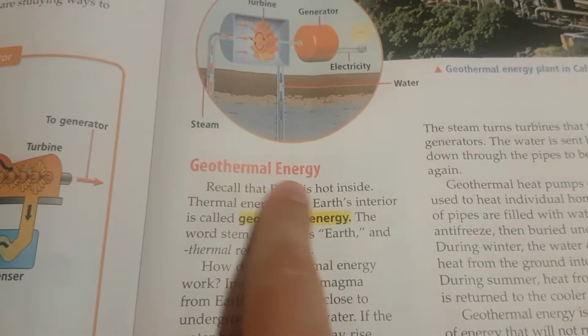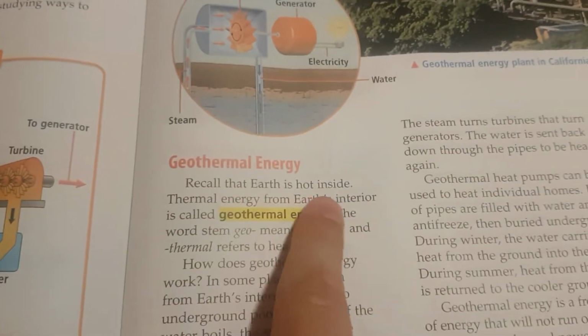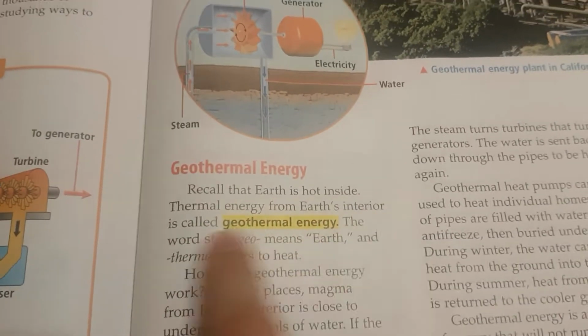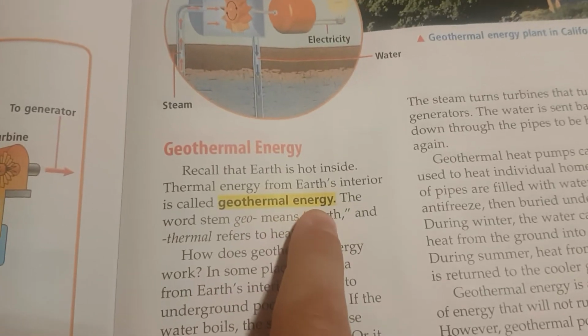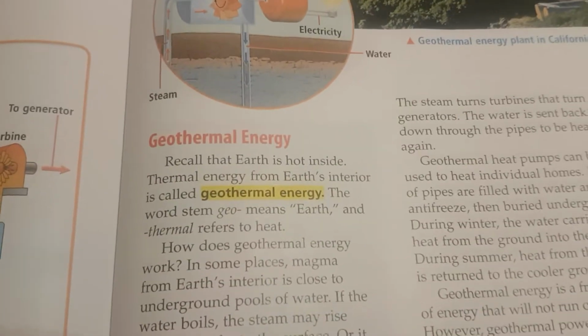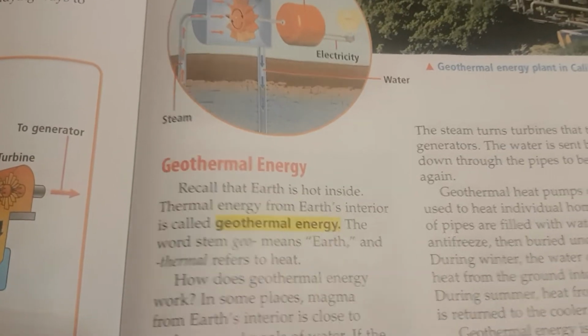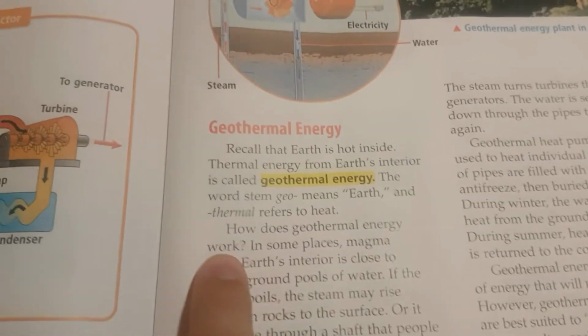Geothermal energy, a new section, geothermal energy. Recall that Earth is hot inside. Thermal energy from Earth's interior is called geothermal energy. The word stem geo means Earth, and thermal refers to heat. How does geothermal energy work?